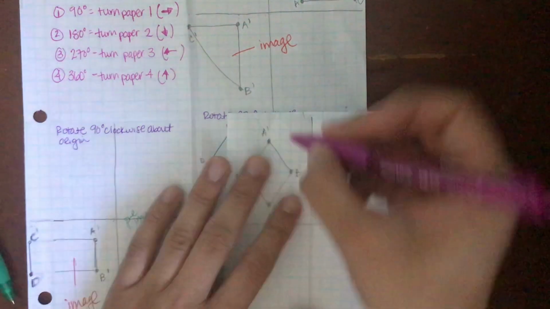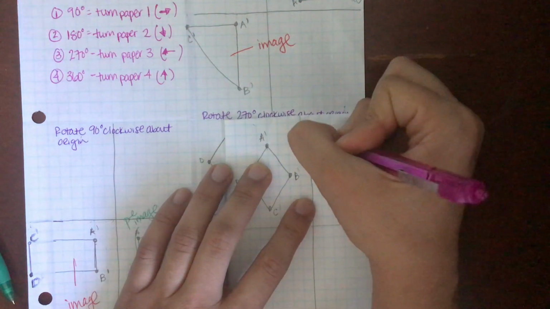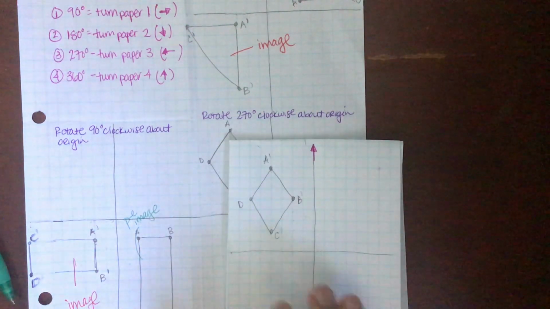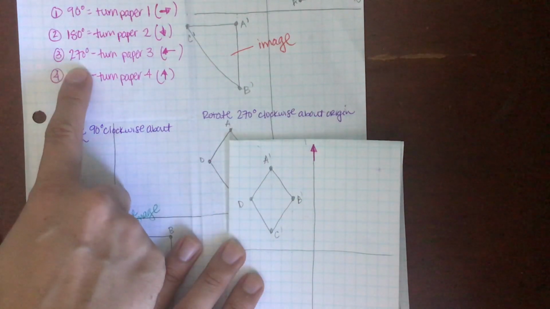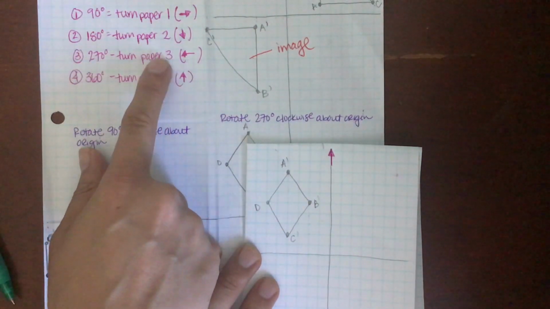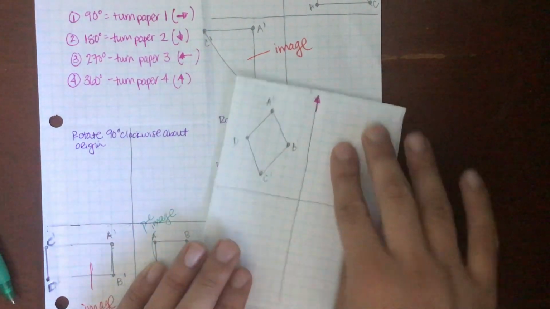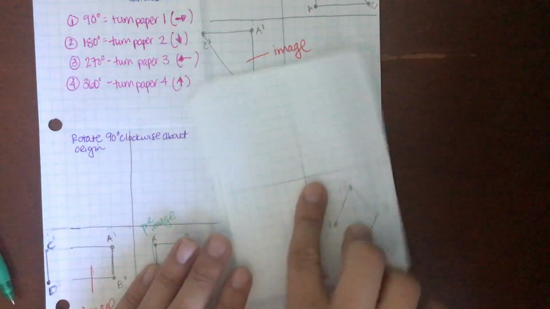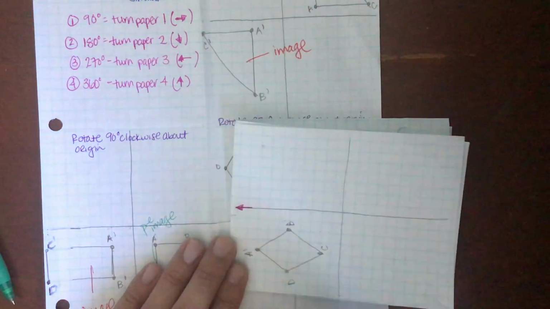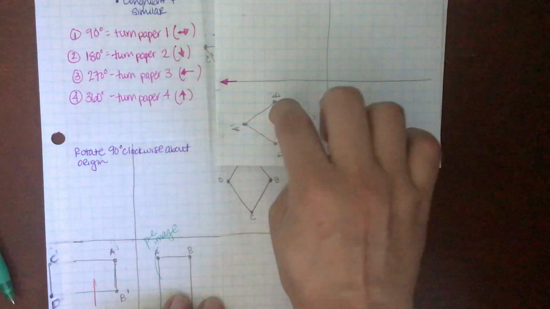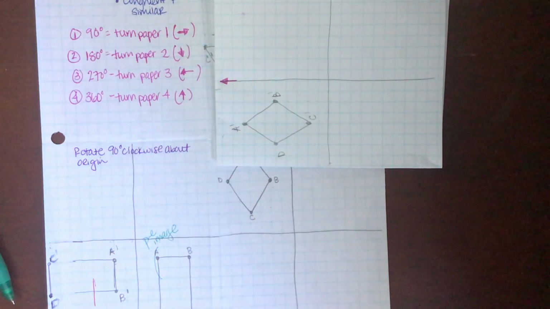I draw my arrow. That's going to guide me. The problem is asking me 270 degrees clockwise about the origin. 270 means turn your paper 3 times so that this arrow looks like that. So we're going to do 1, that's 90. 2 is 180. 3 is 270 degrees. So there you go. We just grab this shape and draw it here.